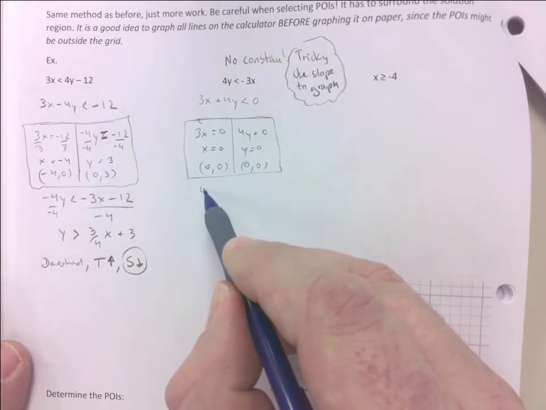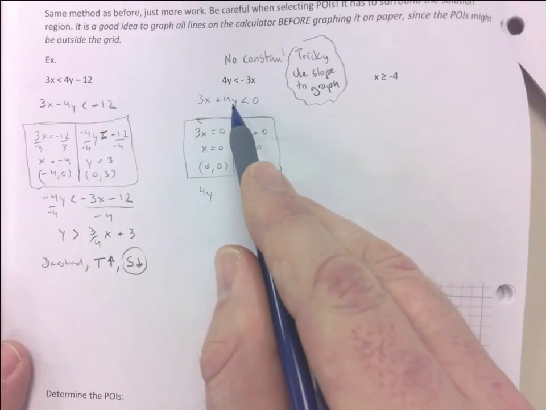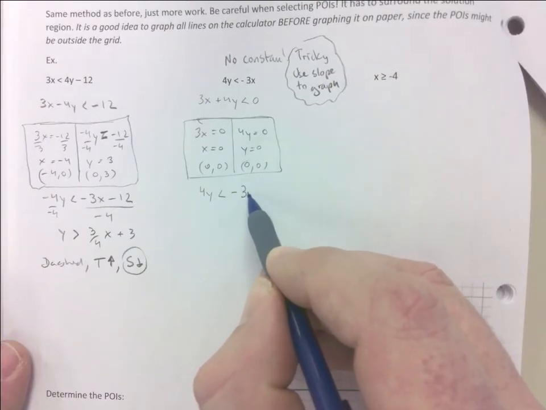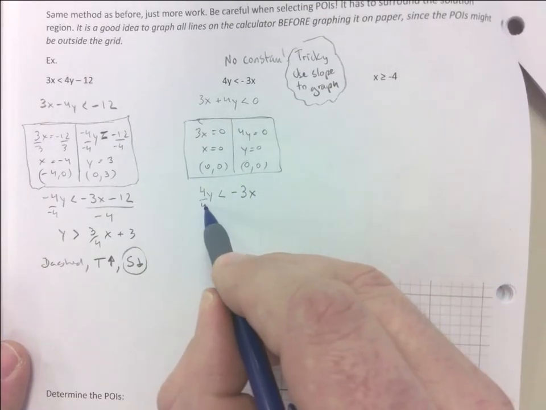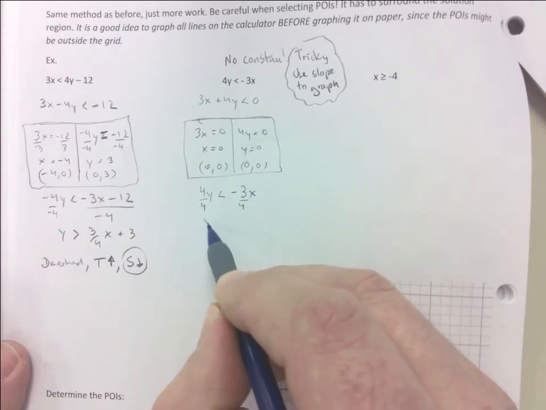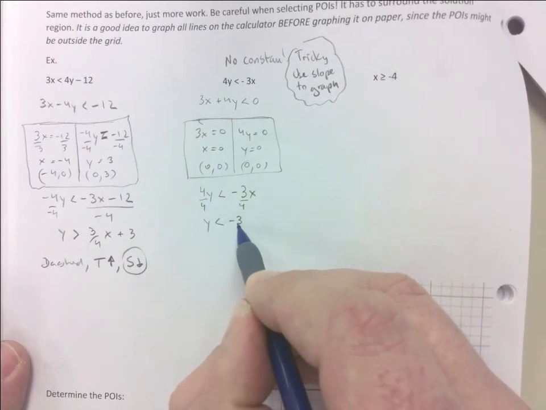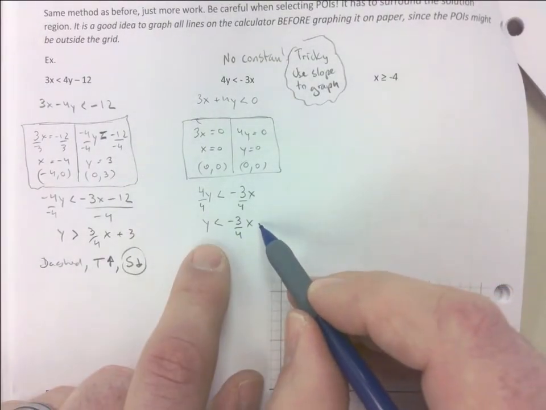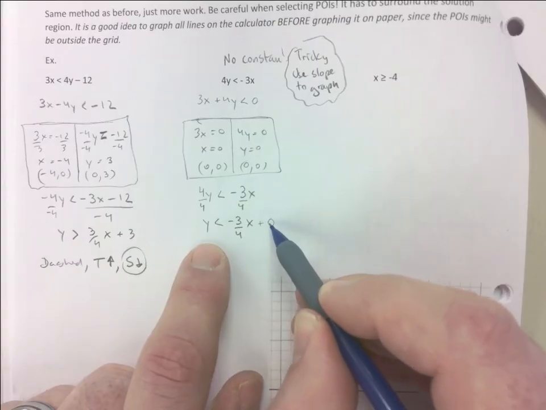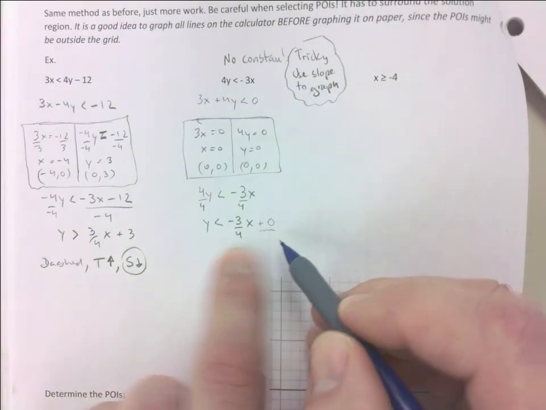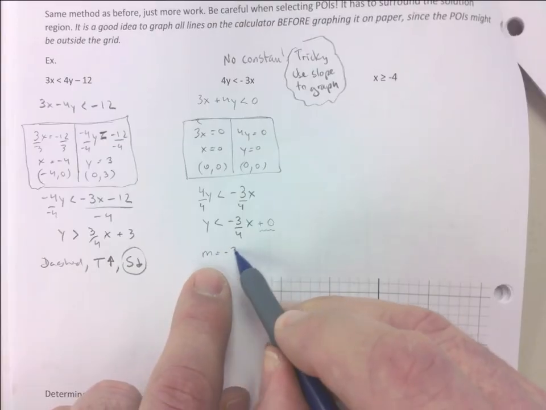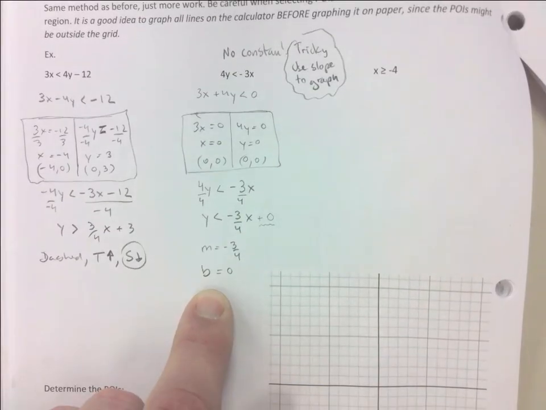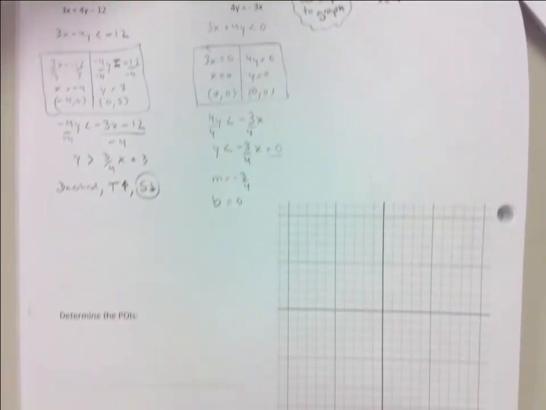So watch what I'm going to do. I'm going to go 4y. That stays. The 3x comes over to the other side, subtracting. Then I divide both sides by 4. Y is less than negative 3/4 x. Remember that technically there is a plus 0 here. So my slope is negative 3 over 4, and b is 0. There we go.